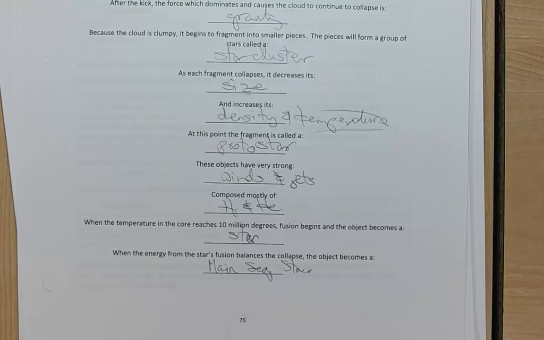And as long as there's hydrogen to burn, right, as long as there's hydrogen to fuse, that main sequence star can maintain the hydrostatic equilibrium, keeping gravity and radiation pressure in balance, and it'll just stay like that. It'll stay as that main sequence star until it runs out of fuel.